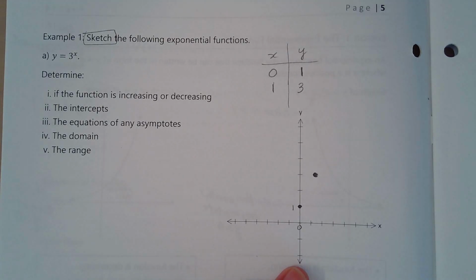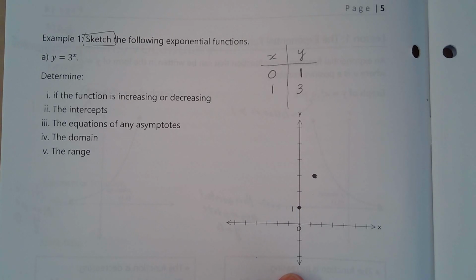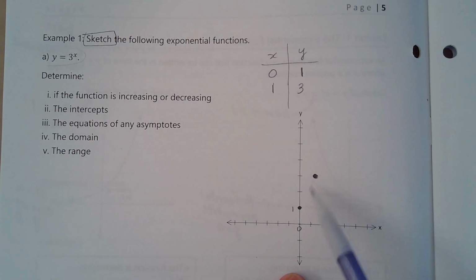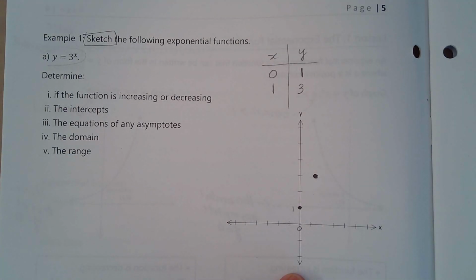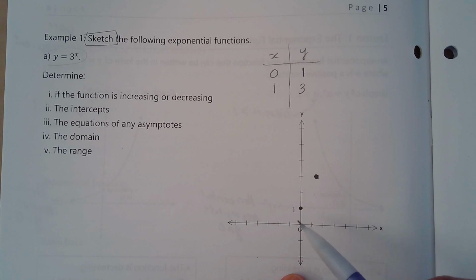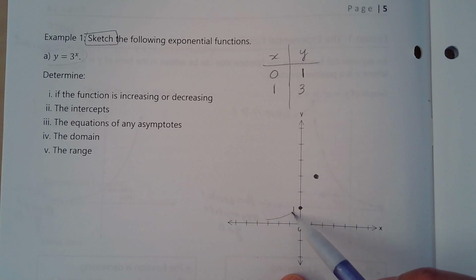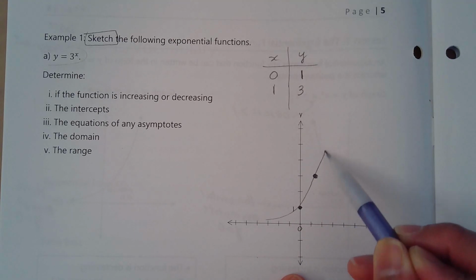Now, we got 2 points. Can we graph this with just 2 points? Can we figure out what's happening in here? It's an exponential function. So far, we got 2 points here. How does the graph look? Okay, is it just going to go this way?